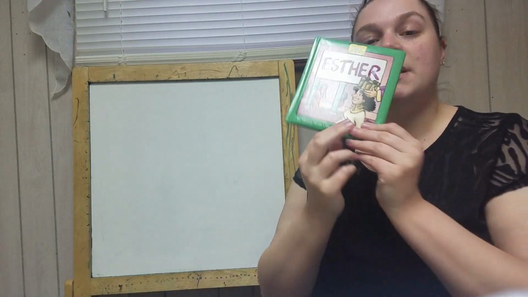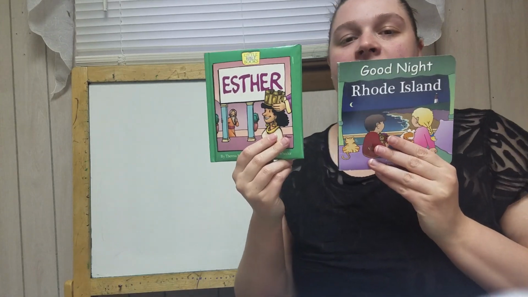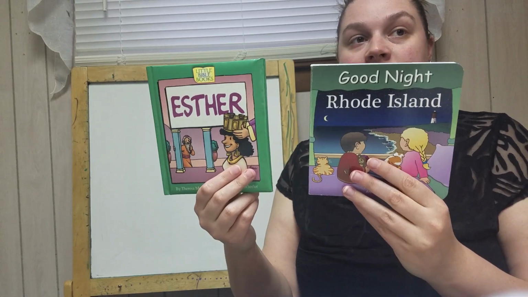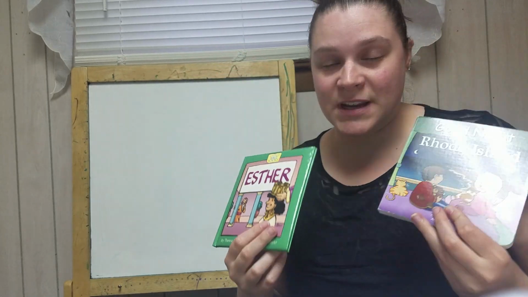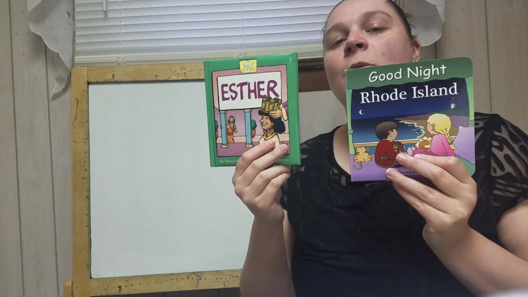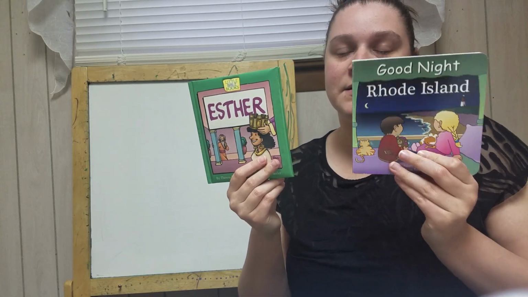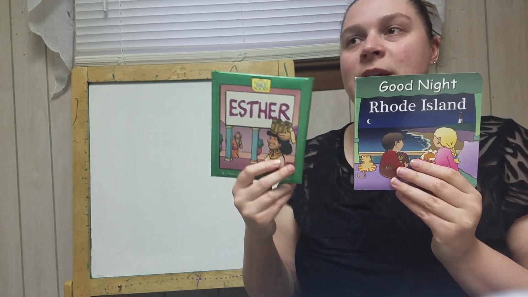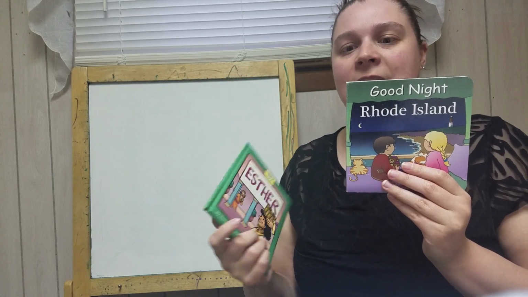So if this book is 9 blocks high and this book is 8 blocks high, which book is taller? Which one needed more blocks? This one did, right? Here's a tricky question for some of you. How many more blocks high is this one than this one? If this one's 8 and this one's 9, how many more blocks are in this one? How many blocks would we have to add to 8 to make it to 9?